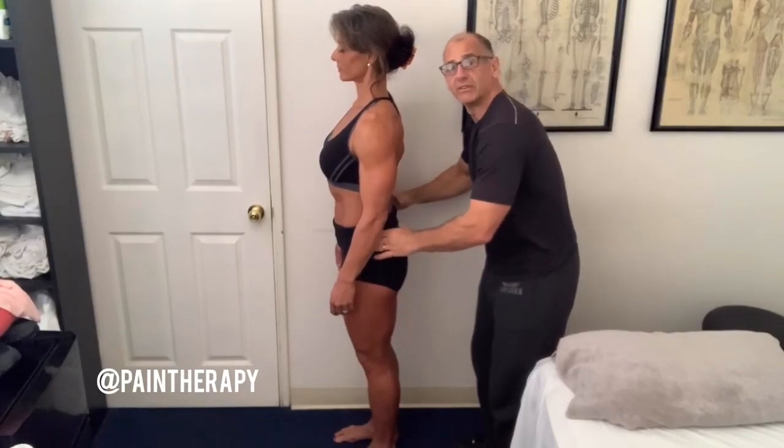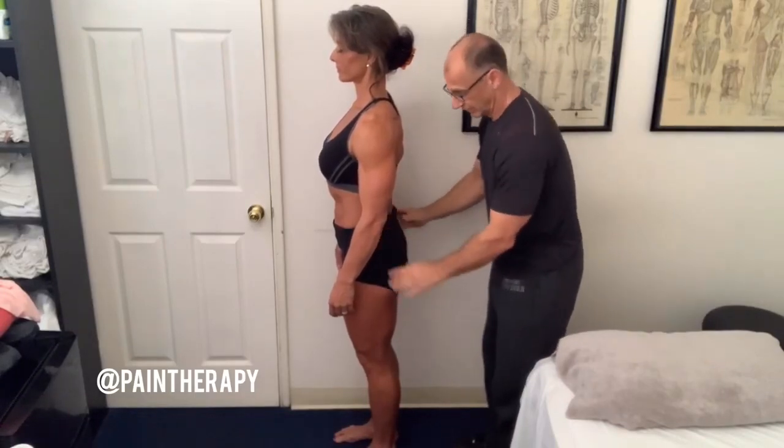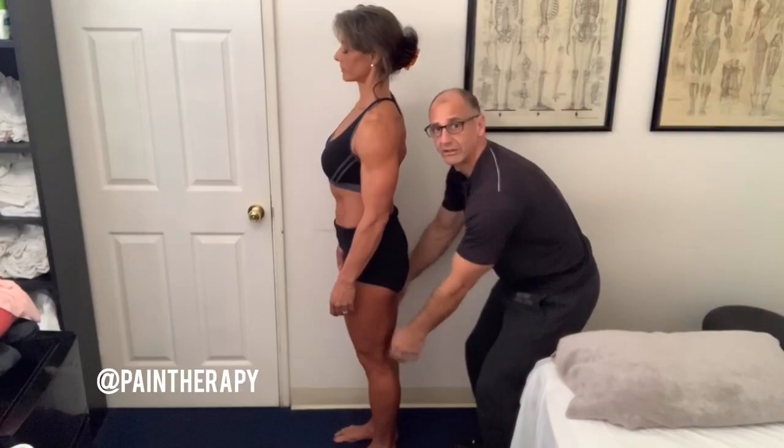What's the position of her pelvis? Is it anterior? Is it posterior? Is it neutral? And where does that line lie on her knees? Are her knees in front?